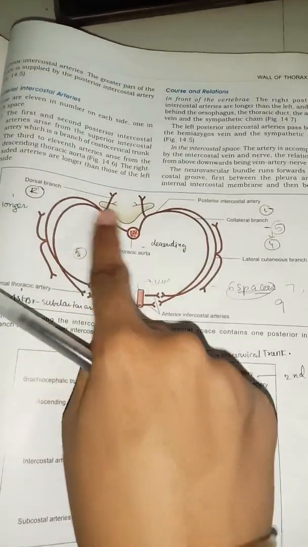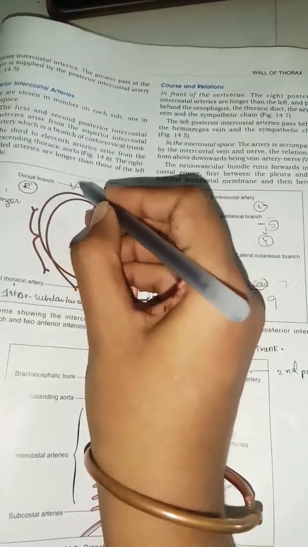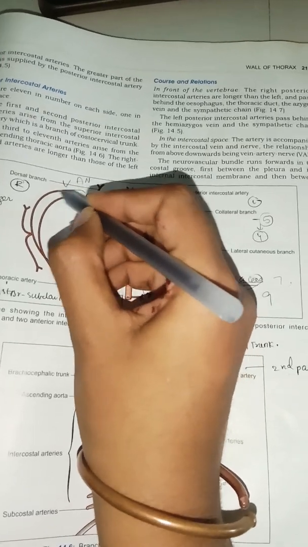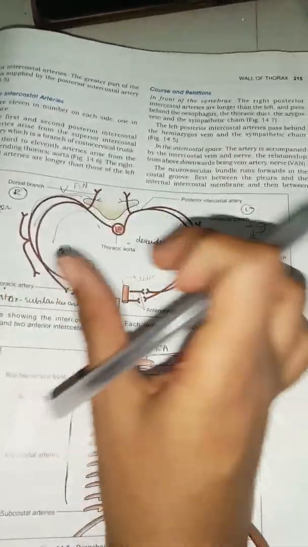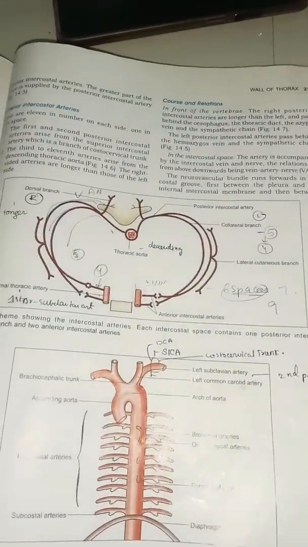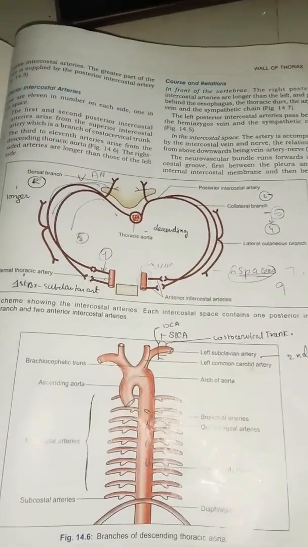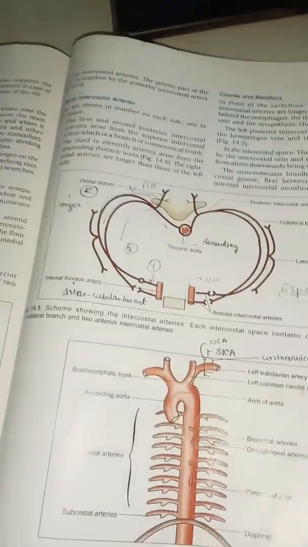Of course, the corresponding collateral artery also travels here, because we know the order of the structures is vein, artery, nerve. So above, the vein passes, below, the artery passes, and next to it the nerve passes. Everything follows the same course, but we are separating them and studying in somewhat more detail. So this is about intercostal veins.